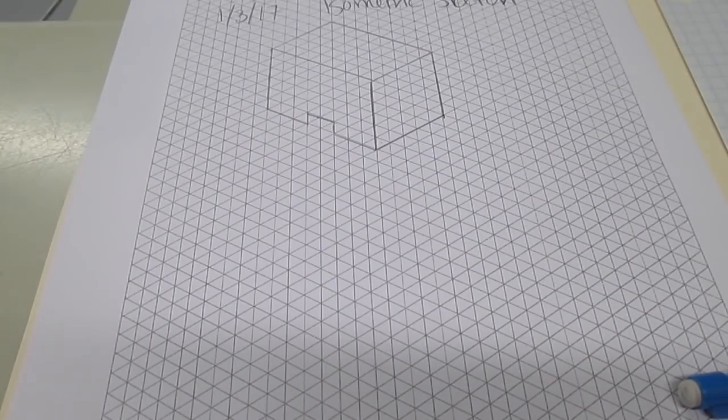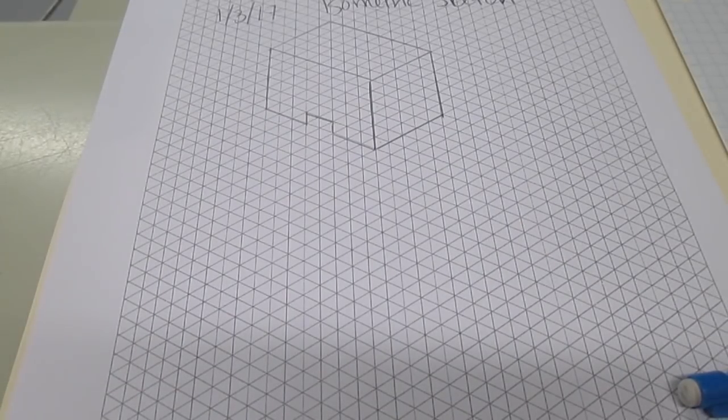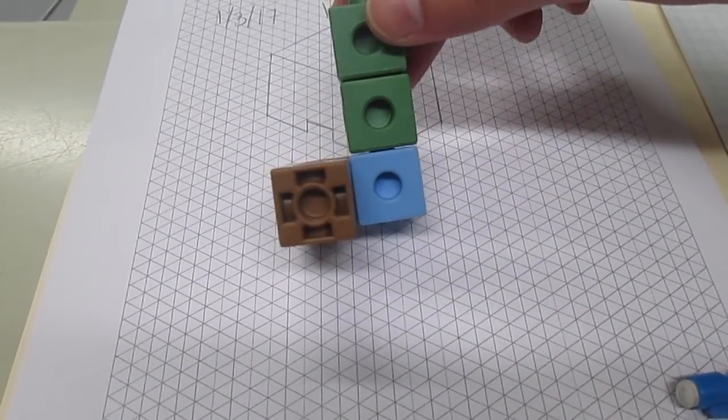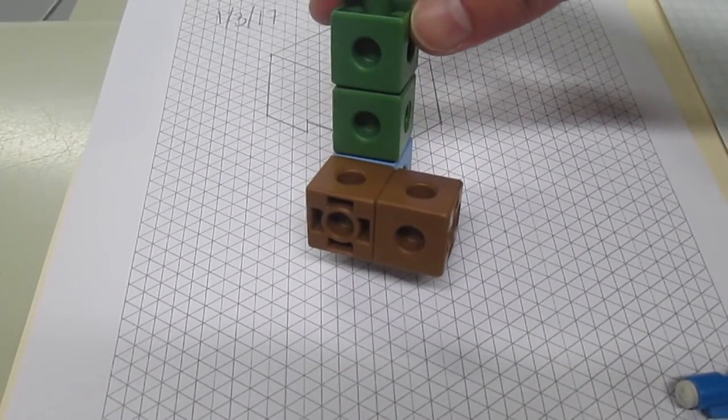So the object looks like three cubes, and then I'm just assembling it here for you. 3 cubes up and 2 cubes on the side.